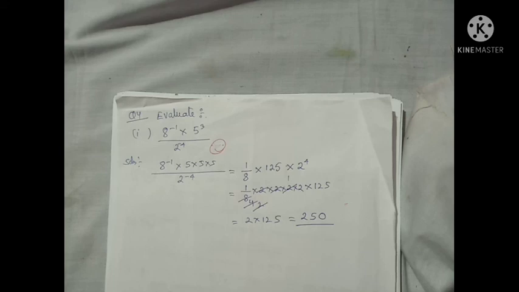Up to this is the first part of chapter number 12, power and the exponent. In the next we will have the use of exponents to express a small number in standard form. That will be part 2.